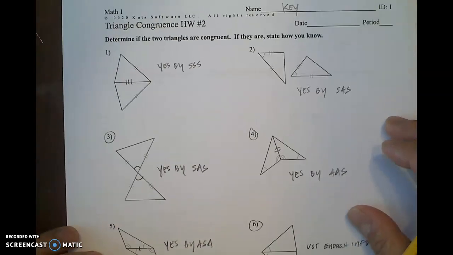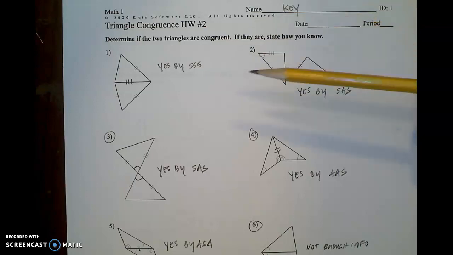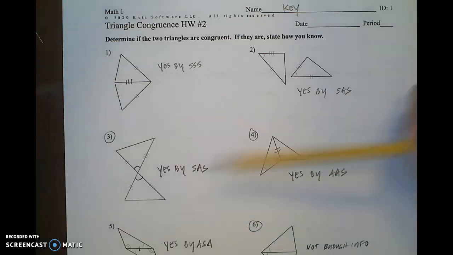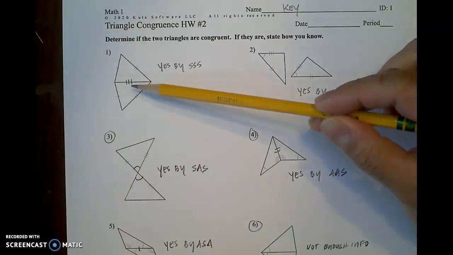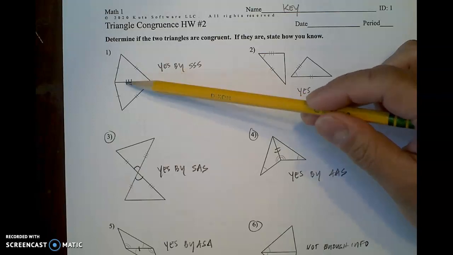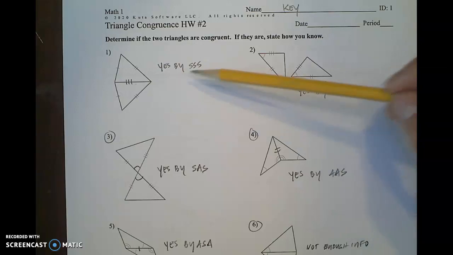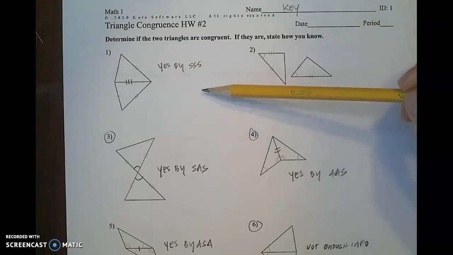Here's homework number 2. Number 1, they share that side for both triangles, so we can mark that up with a tick mark, getting us these 2 triangles congruent by SSS, or side, side, side.